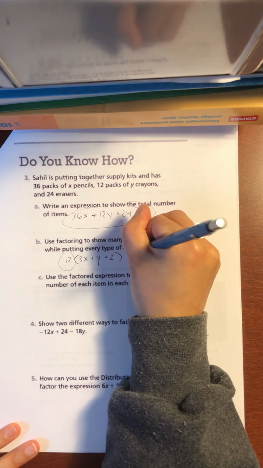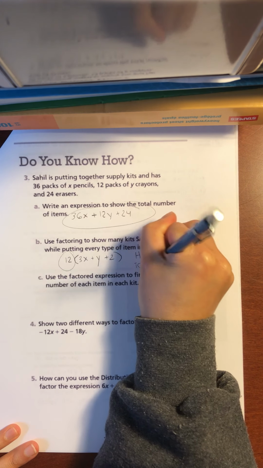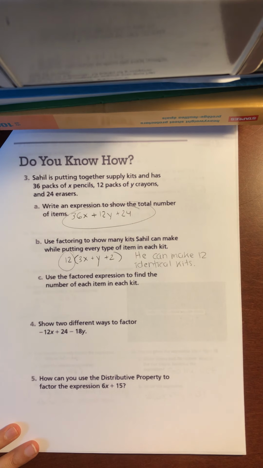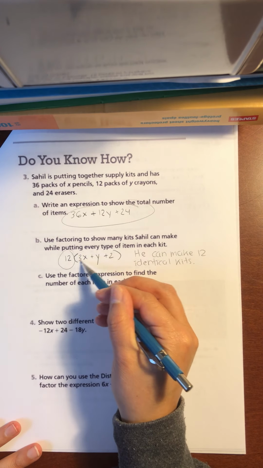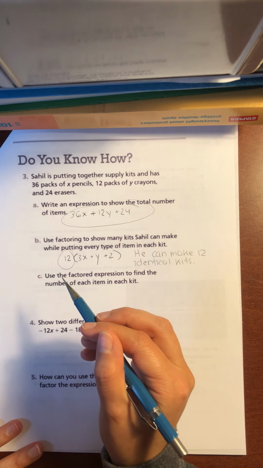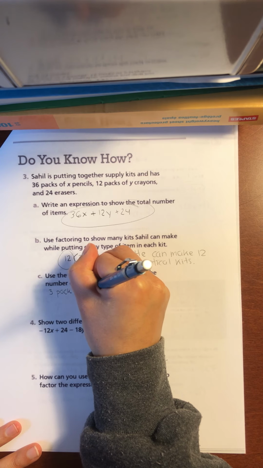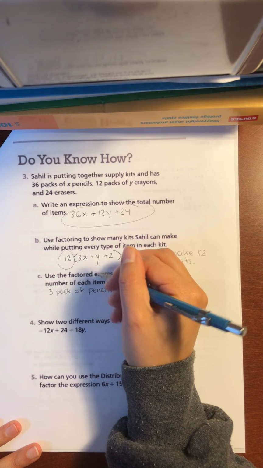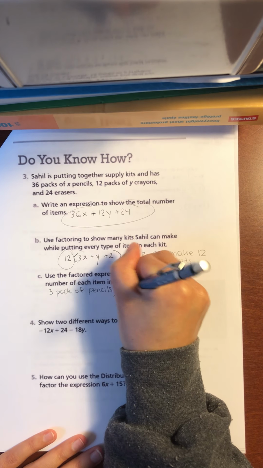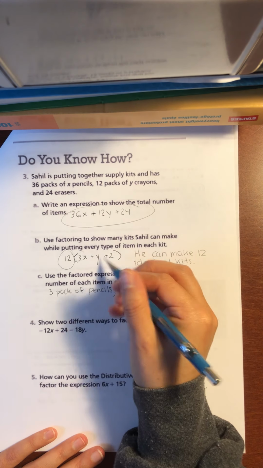So how many kits can he make? He can make 12 identical kits. Use the factored expression to find the number of each item in each kit. So basically, there are 3 packs of pencils. There is 1 pack of crayons. And lastly, there's 2 erasers.